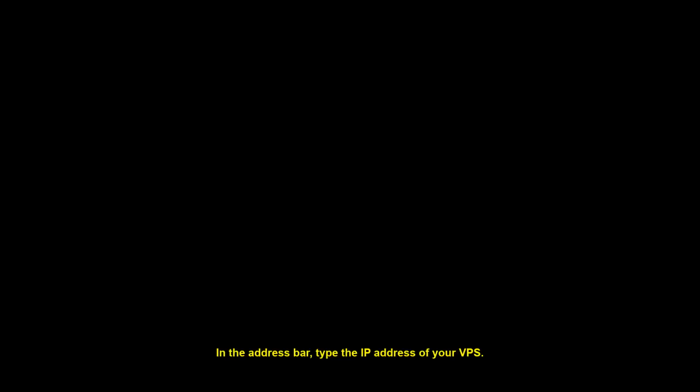In the address bar, type the IP address of your VPS. Press the Enter key to navigate to that address. Ensure that Prometheus is installed and running on your VPS. You should see the Prometheus Web UI load on your screen.